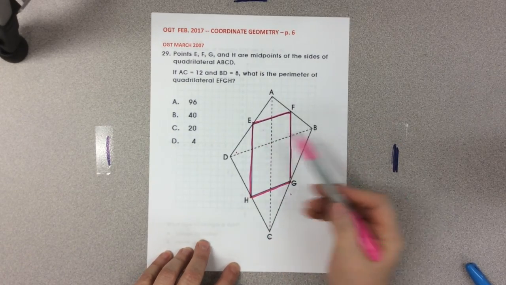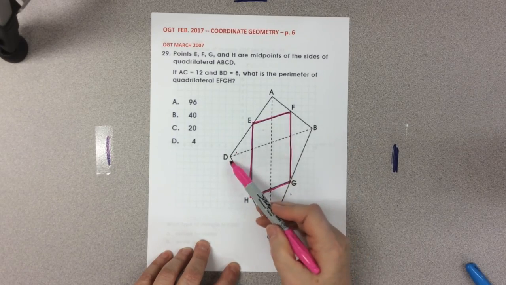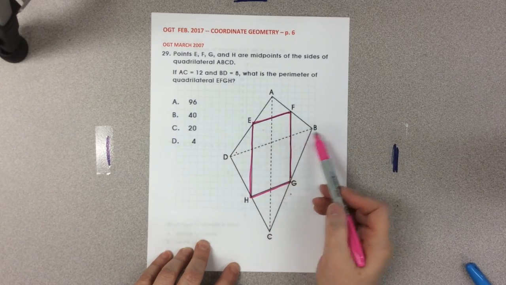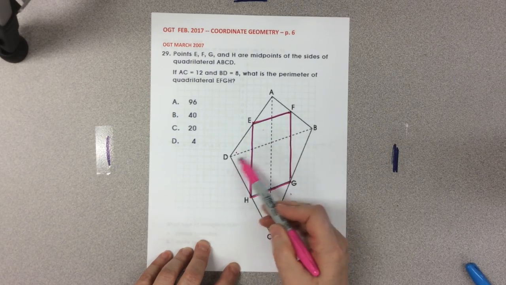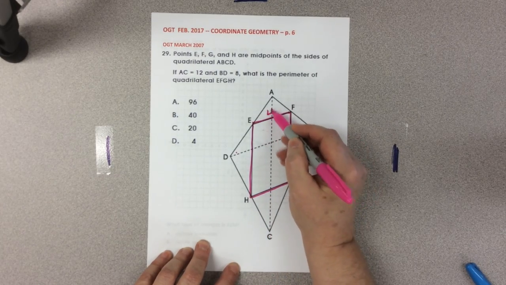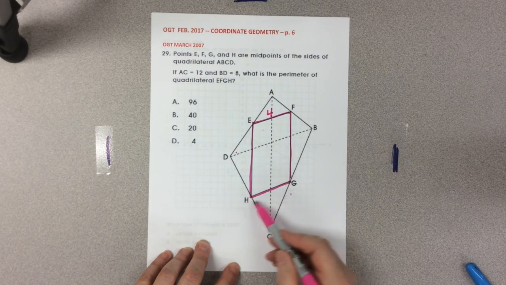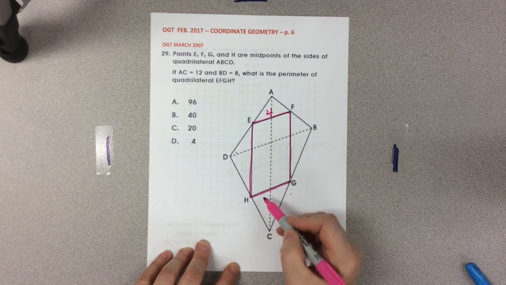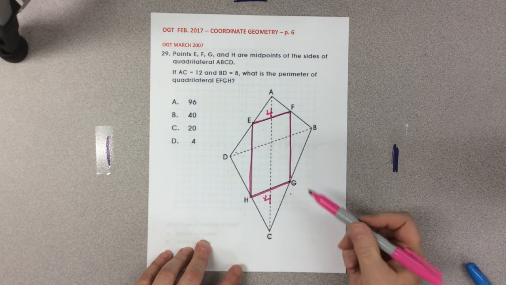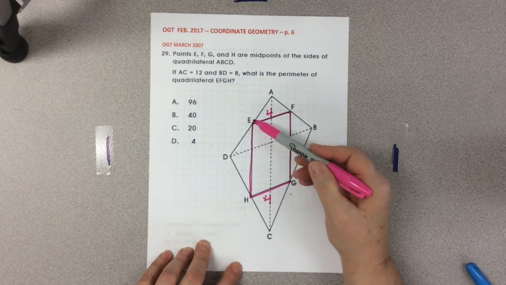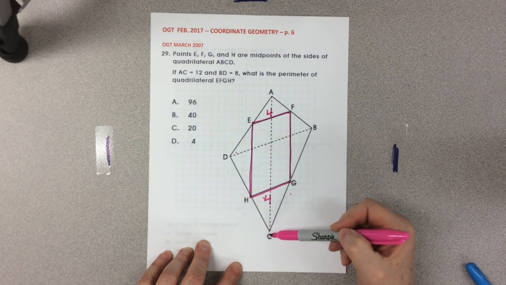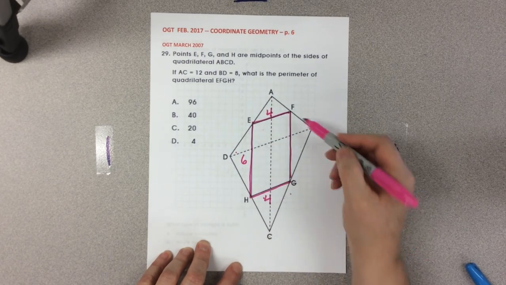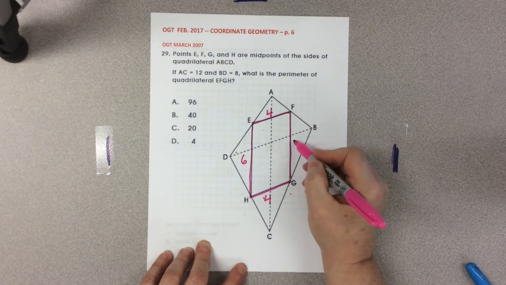So since these connect the midpoints, and this connects the whole thing, this would be half of this. If this was then 8, this would be 4. And of course the same would apply to this one, because it would be half of that line. So this will be 4. Again, these are midpoints connecting, so this line is half of the long AC line. AC was 12, so this is 6. Same thing applies on this side.